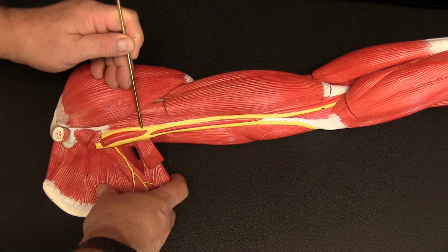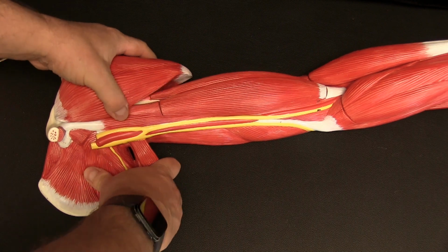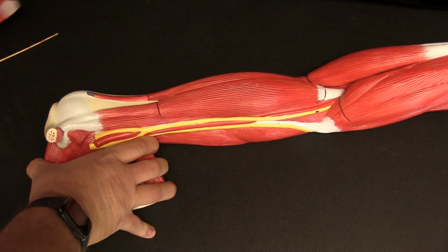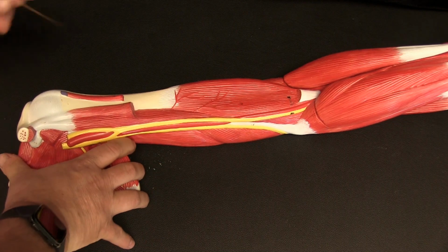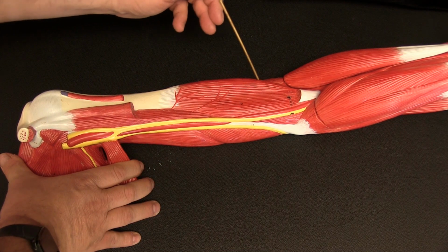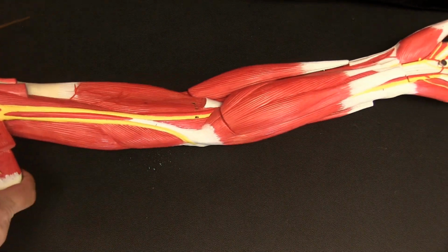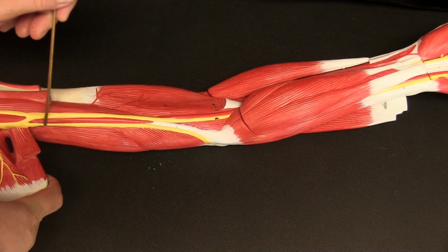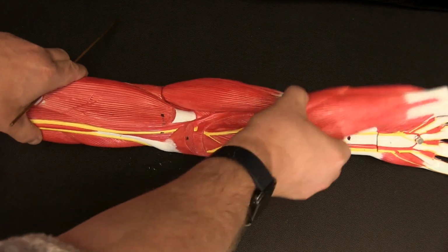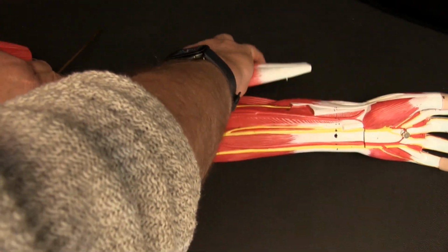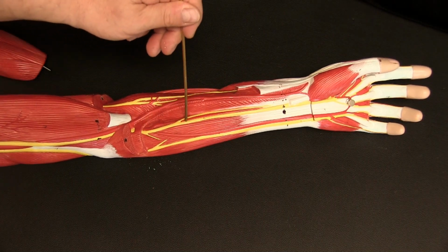And pursuant to that, we can't really see the musculocutaneous nerve going into the anterior compartment of the arm here. So we'll remove the deltoid a bit, as well as the biceps brachii, and we'd expect to see the musculocutaneous nerve traveling in this area, innervating the muscles of the anterior arm. But fortunately for us, we can see the median nerve represented here, traveling down the midline of the arm and forearm. And as we pass into the forearm, we can see the median nerve here.